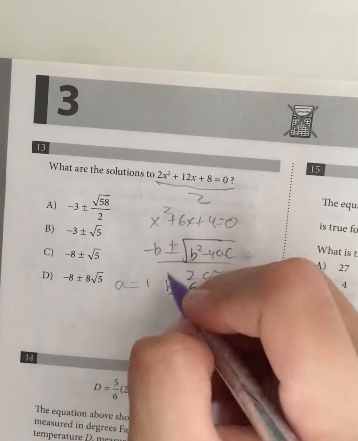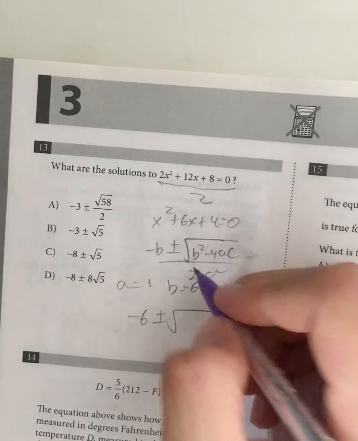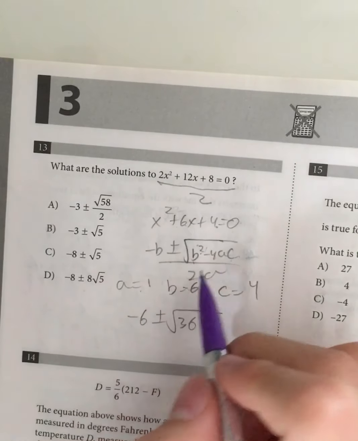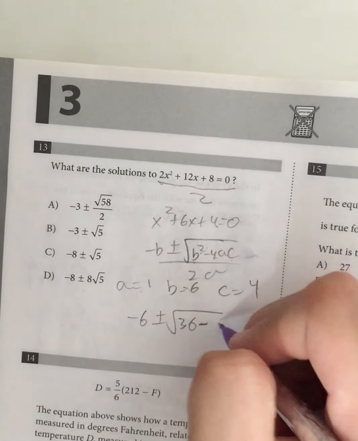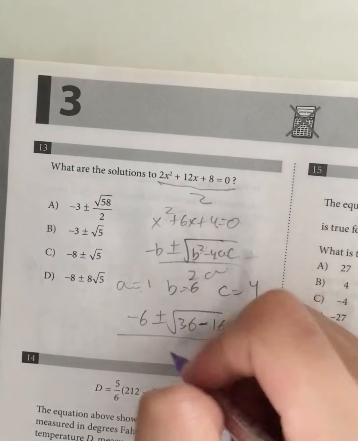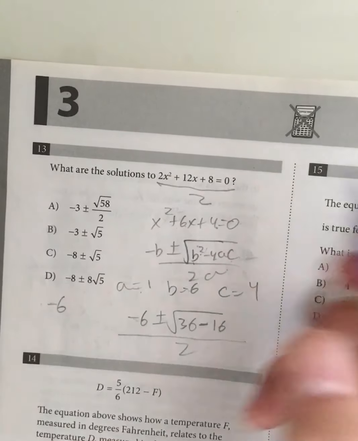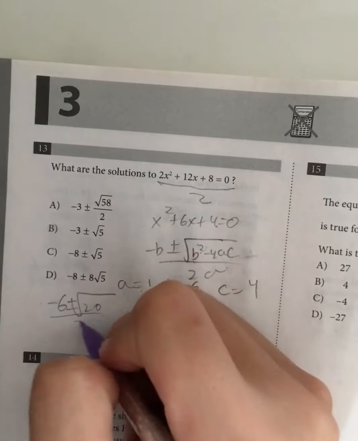Let's plug it in. So that's equal to negative 6 plus or minus the square root of 6 squared, which is 36, minus 4ac, which is 4 times 4 times 1, which is 16, over 2a, which is just 2. In this case, this simplifies to negative 6 plus or minus the square root of 36 minus 16, which is 20, over 2.